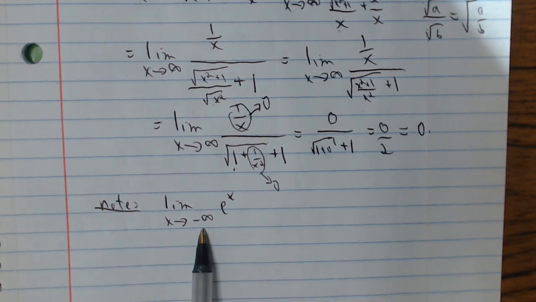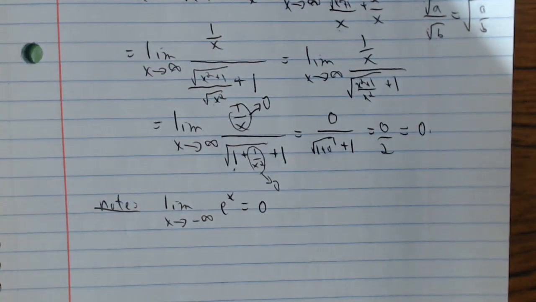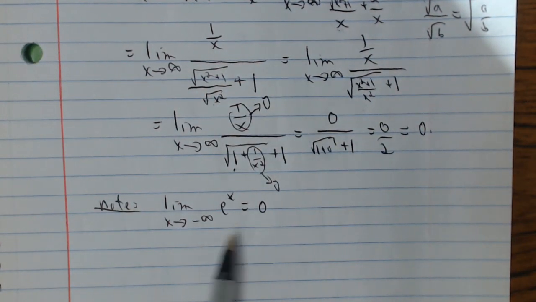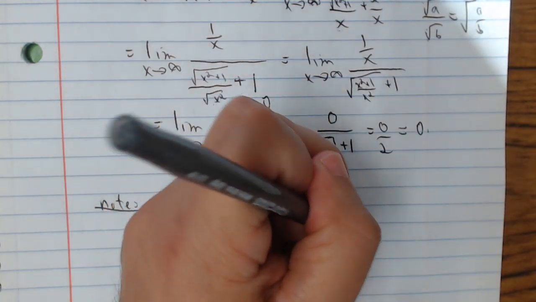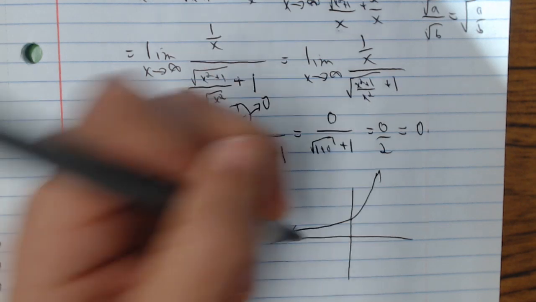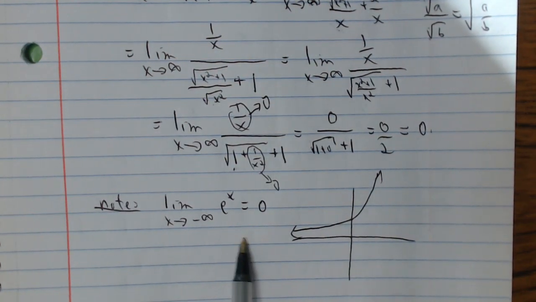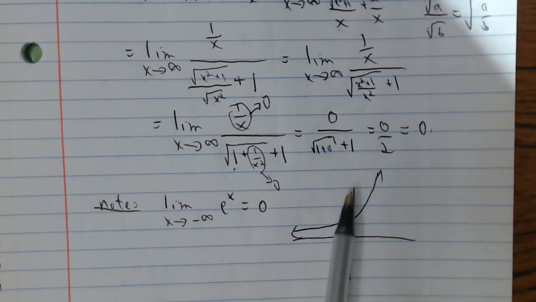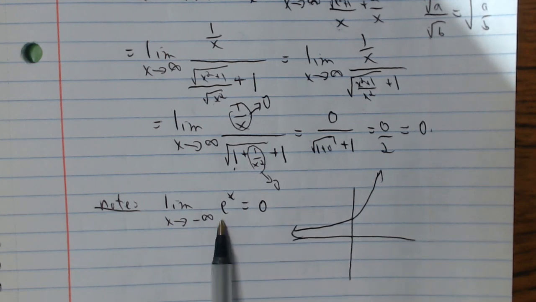But as x goes to negative infinity, this becomes a fraction, which, by the way, should be 0. Okay? So think about this. The limit as x goes to negative infinity of e to the x is 0. And in fact, if you look at the graph of e to the x, what does it look like? Like this. So as x goes to negative infinity, this gets closer and closer to 0. As x goes to infinity, it goes up to infinity. So notice, as x goes to infinity, there is no horizontal asymptote. But as x goes to negative infinity, it does have a horizontal asymptote.